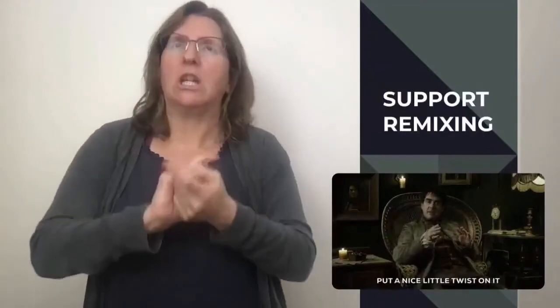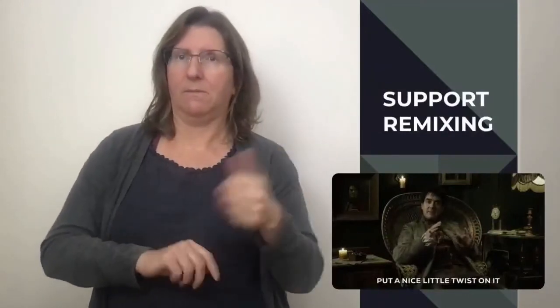Pressbooks can support remixing. Any content from the internet can be changed. Use your creativity and play around to integrate and modify others' content into something new, something that you want to use.